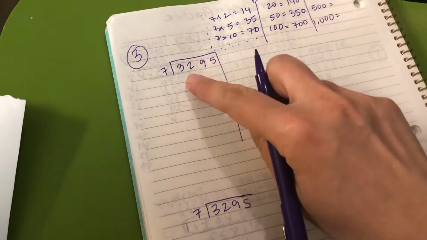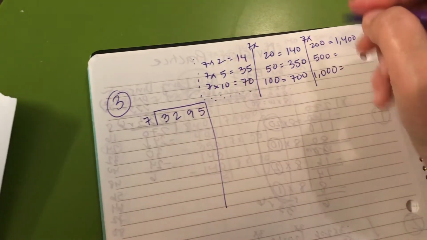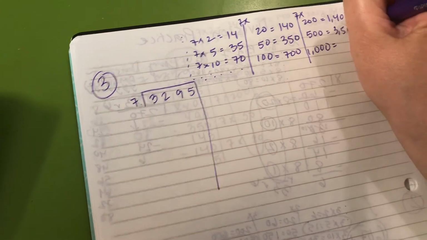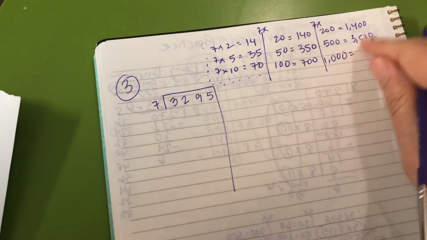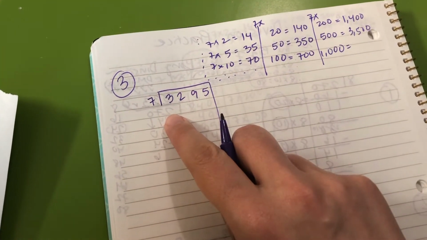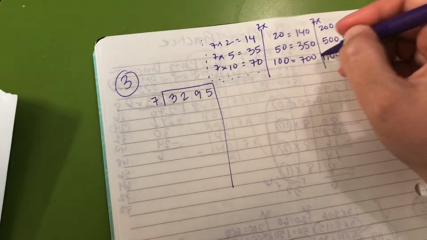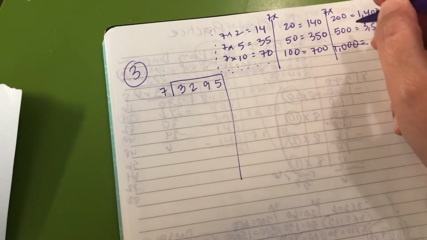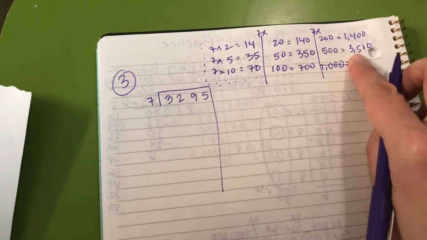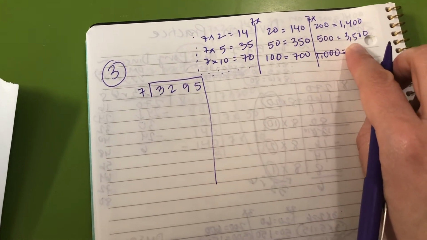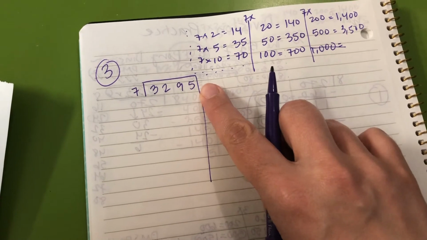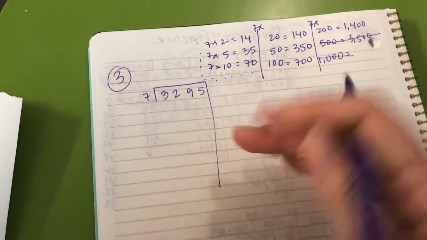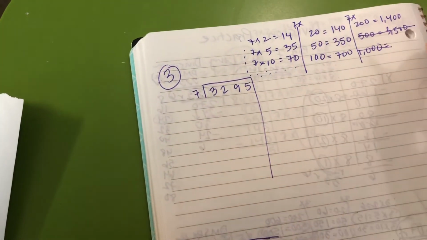Oh, we're getting somewhere now. 7 times 500 is 3,500. That is a little bit too much. We know it's not going to be this. And we know it has to be less than 500 because 500 sevens is 3,500. I don't have enough. So we know the answer has to be less than 500. Okay. So now we're ready to roll.